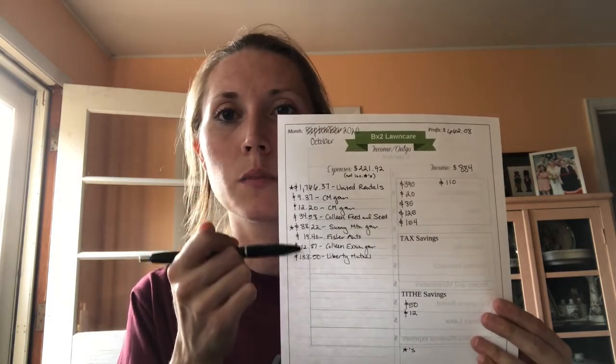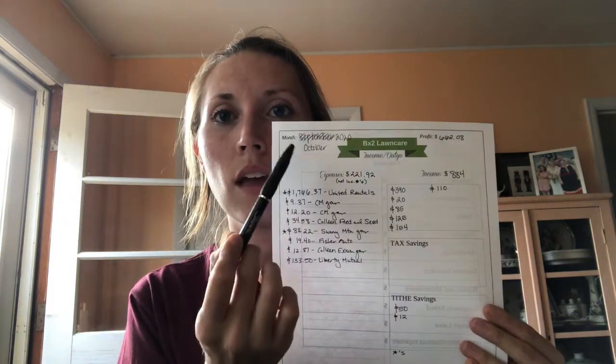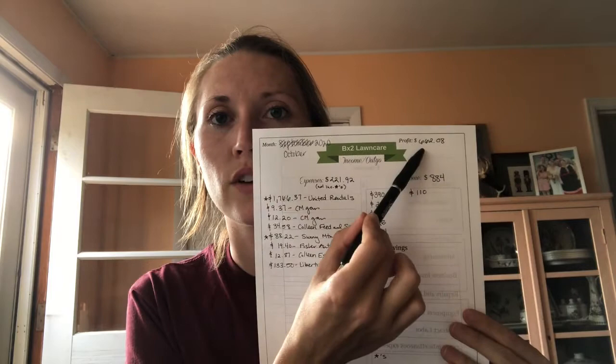So all I'm gonna do now is I'm gonna take the income, which I've already marked and tallied up, and I am going to subtract the expenses. And I am going to take that total and write it all the way up at the very top of the piece of paper where it says profit. So I'm gonna note that here. And then really that's it. So all I've done, expenses tallied up, income tallied up, and then subtracted those and put it over here where it says profit.